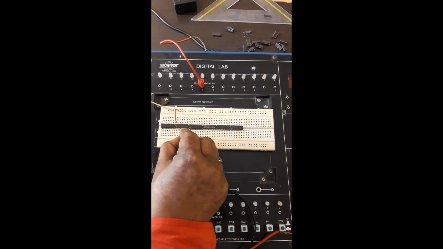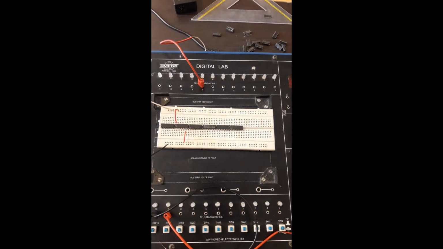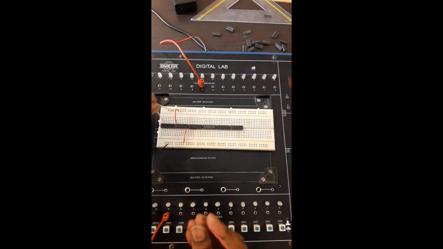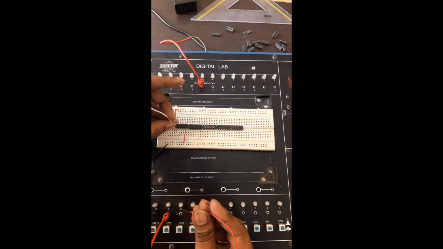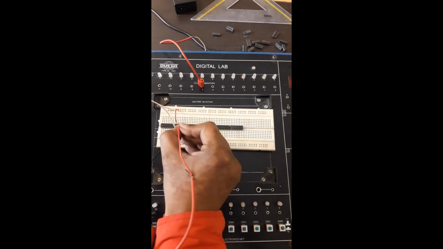So we have connected the ground terminal also, and now we will give the input to the IC. As it is an AND gate IC, pin number 1 and pin number 2 will be the input. So this is input number 1, it should be connected with pin number 1, and this is input 2, so it should be connected with pin number 2.